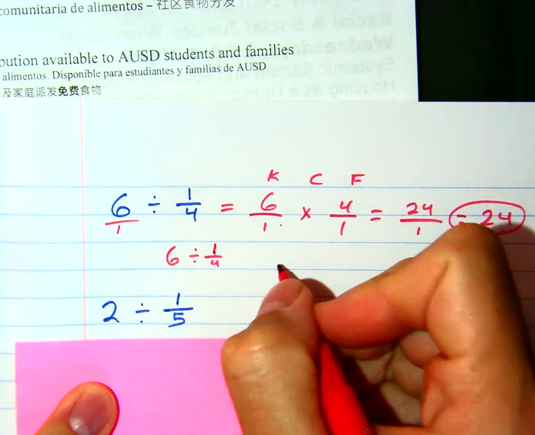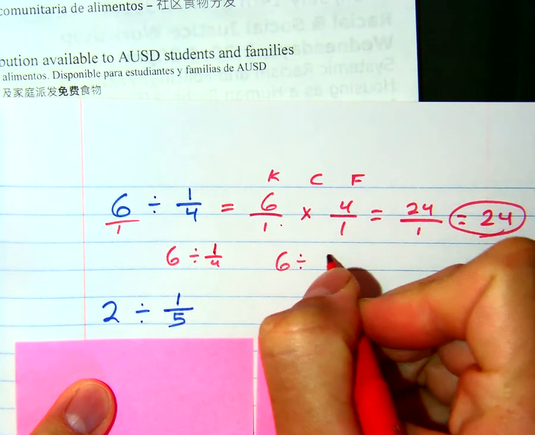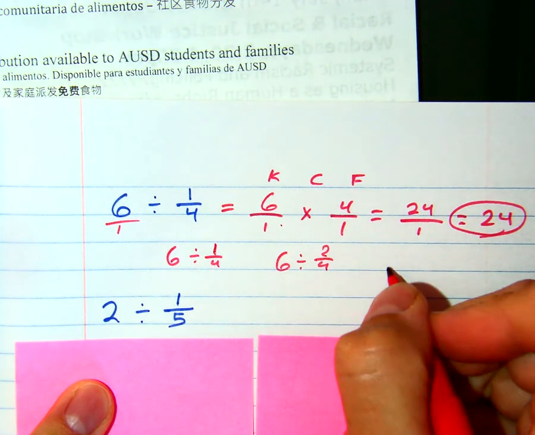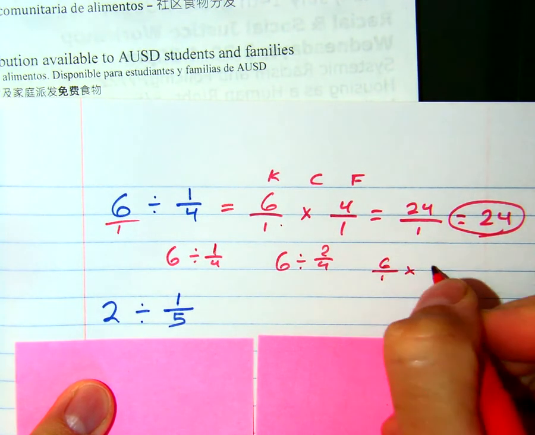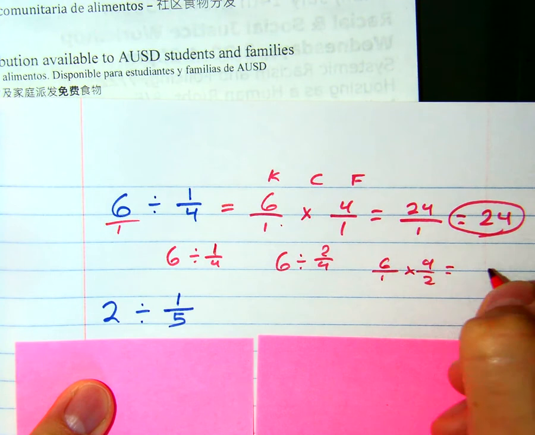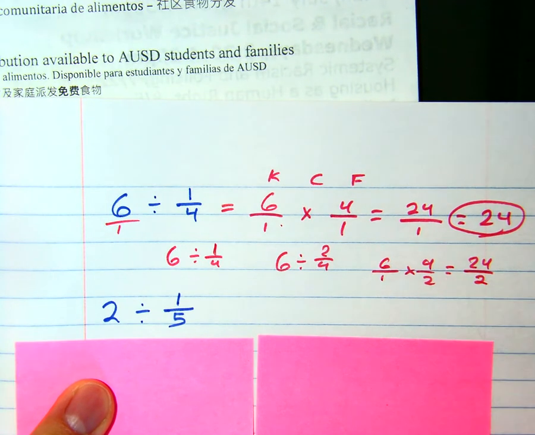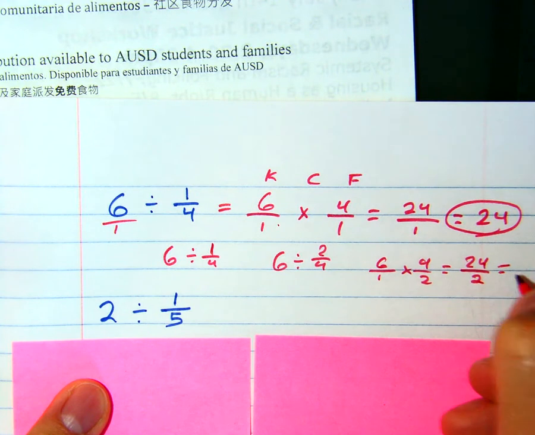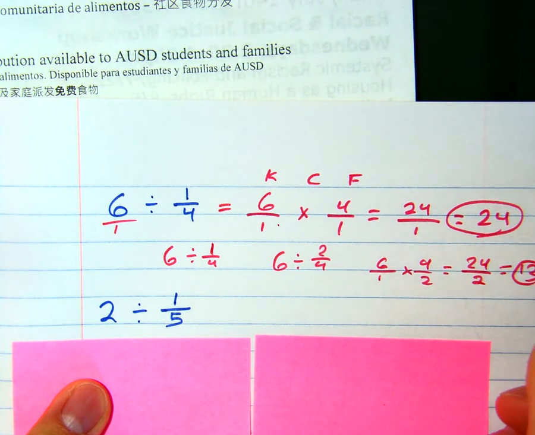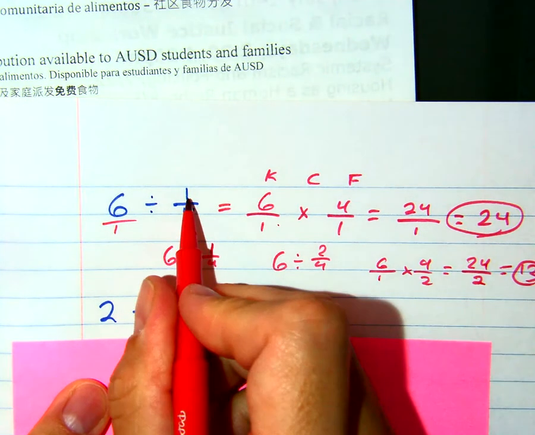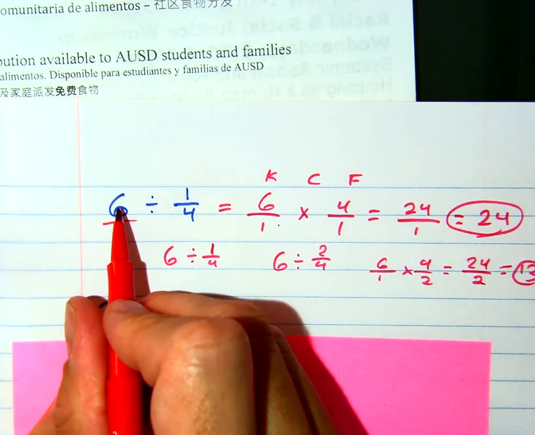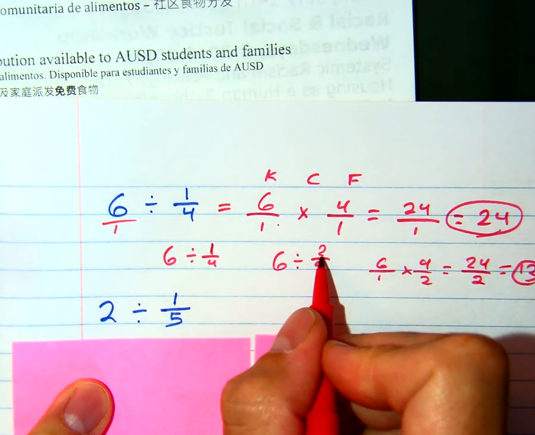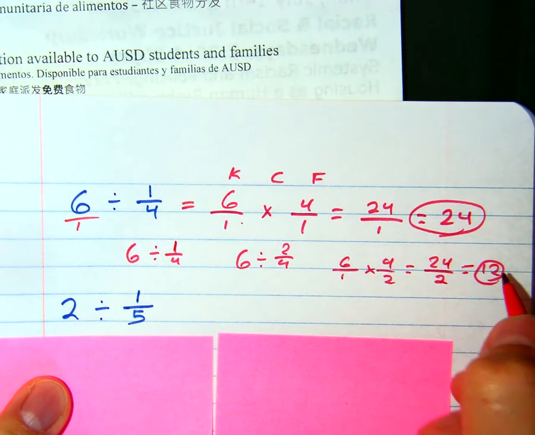Because if it were 6 divided by 2/4, we would end up with 6 over 1 times 4 over 2. You would get 24 over 2, which is a division problem. 24 divided by 2 is 12. That would be the correct answer. So if it's a unit, you can just go ahead and say whole number times denominator, boom. When it's not a unit, that changes the answer. It's very sloppy, 12.